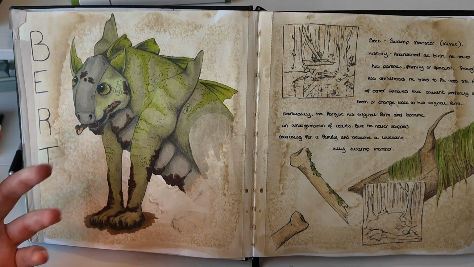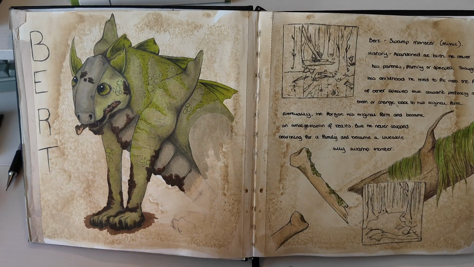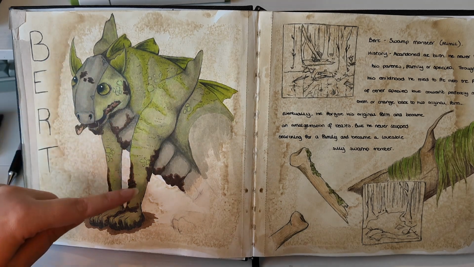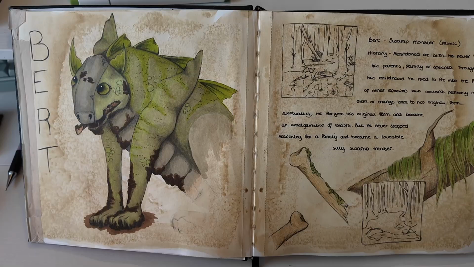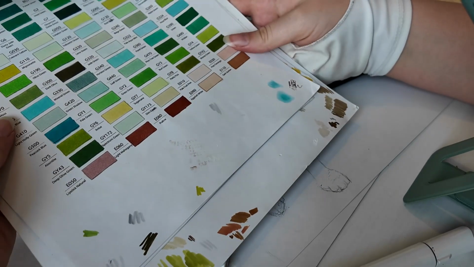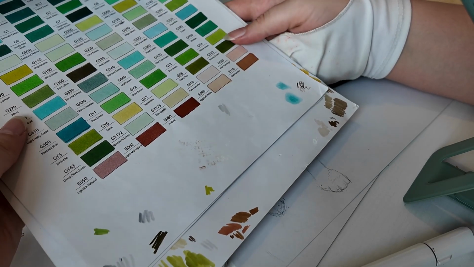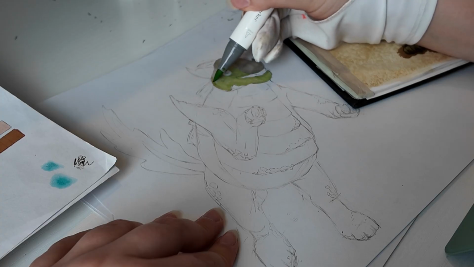Creatures in this sketchbook have a backstory, and Bert is no exception, even if he was the first creature. Most of the time I decided on the creatures' backstories as I was colouring them, but for Bert it was a little bit different. I'd started thinking about his backstory and why he might look like this, but it wasn't until afterwards and when I started to draw more creatures that his backstory really fleshed out.